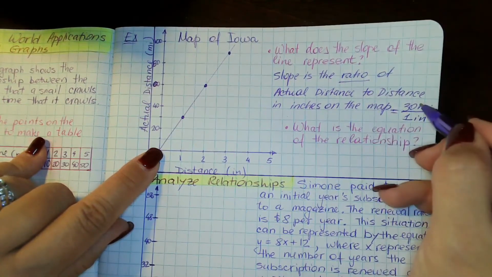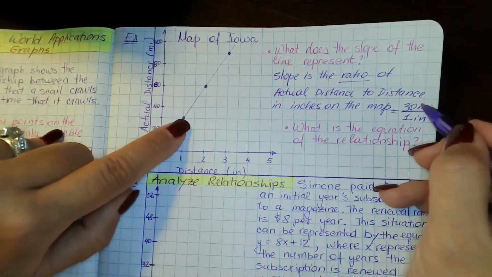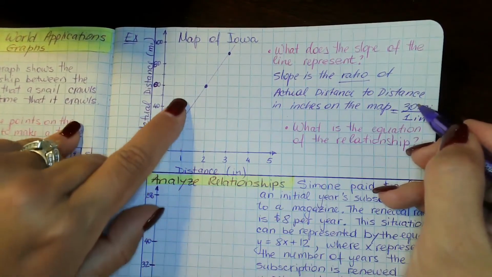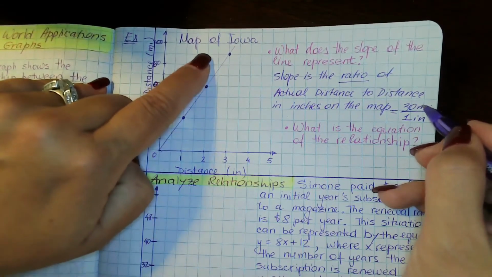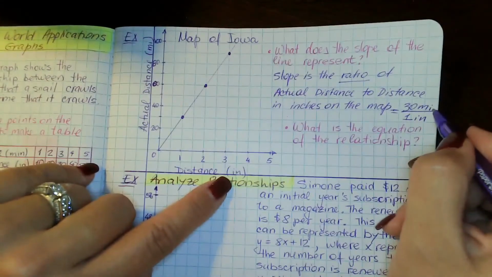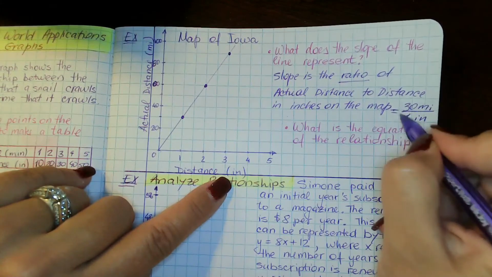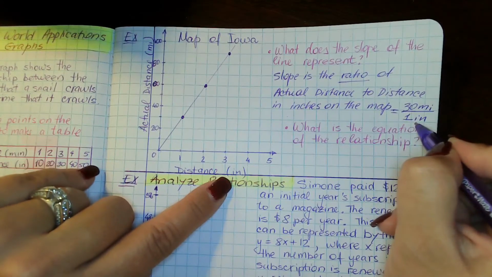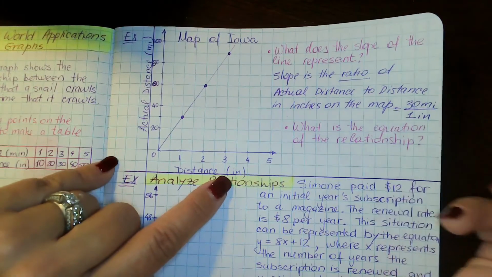Miles per inch: how many miles per every inch? 30 for 1. If I go 30 more, that would be 60 over 2. If I go 30 more, that would be 90 over 3. So the slope is the ratio of actual distance to distance on the map, and that is 30 miles per 1 inch. For every 30 miles, that is 1 inch on the map.